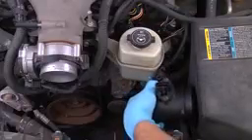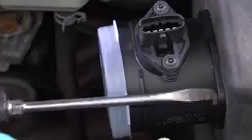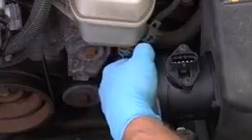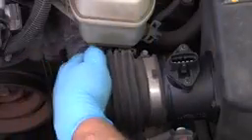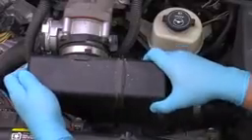The MAF sensor installs as easy as it comes out of the car. Simply slide the induction tubes over the MAF sensor flow tube and tighten the clamps. Be careful not to over-tighten the clamps, causing the boot to rip.